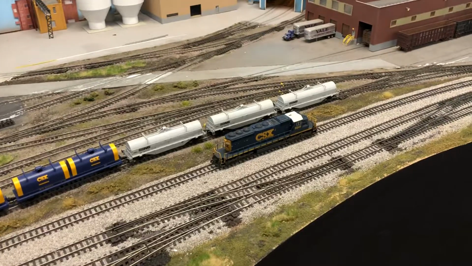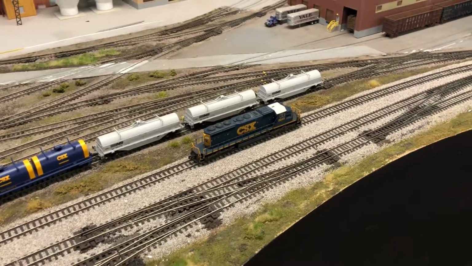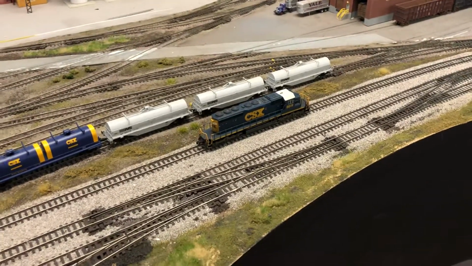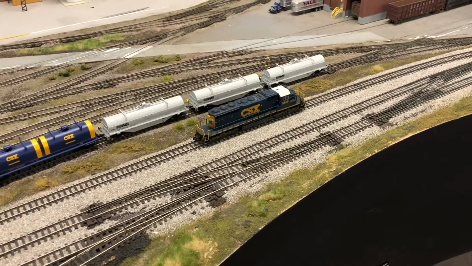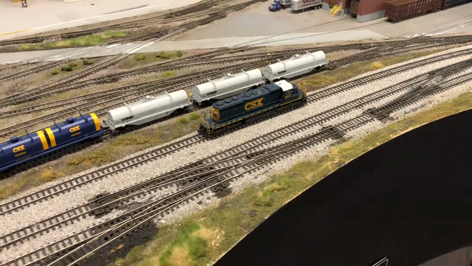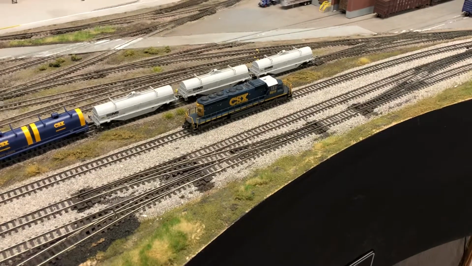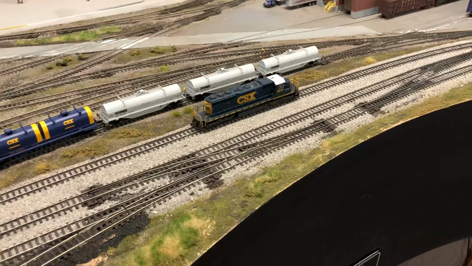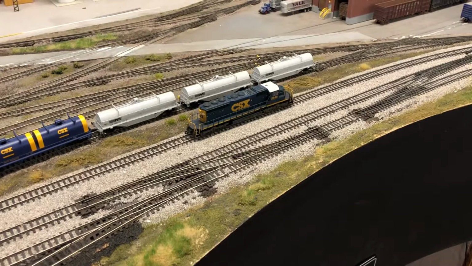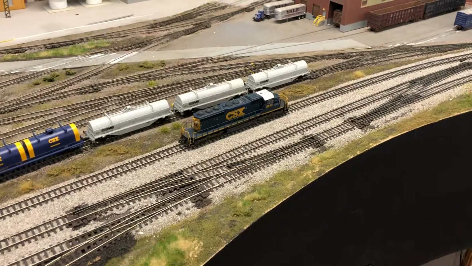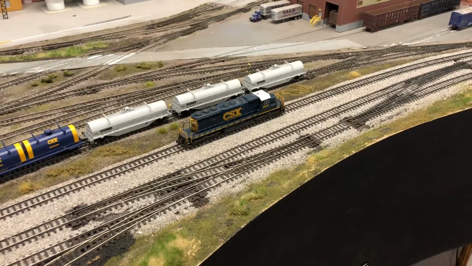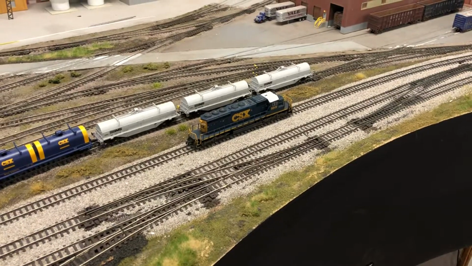I'm making this video because I'm having some trouble with some block detection. It's actually just one spot that is not getting picked up for some reason. I didn't rewire anything, I didn't change anything. I literally just shut the layout down. Next day I came over, I turned it on, and it just was not working for some reason.